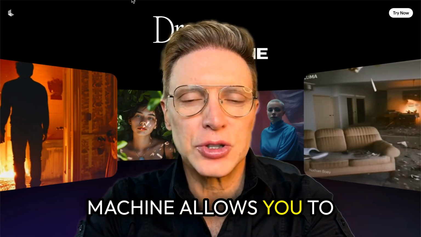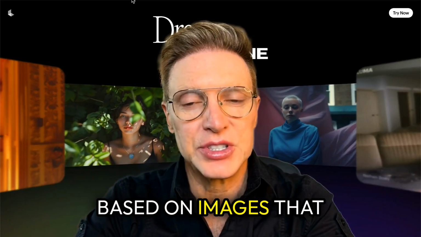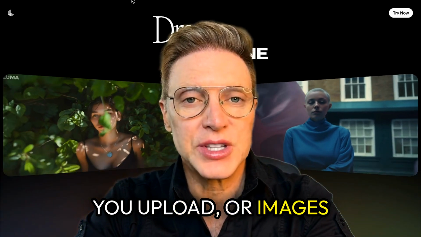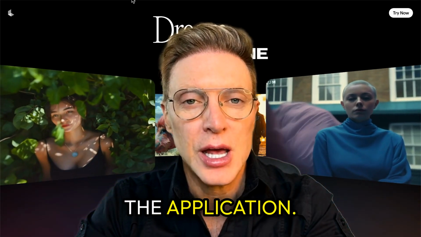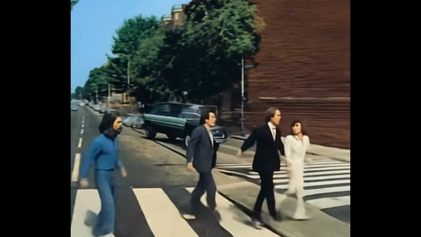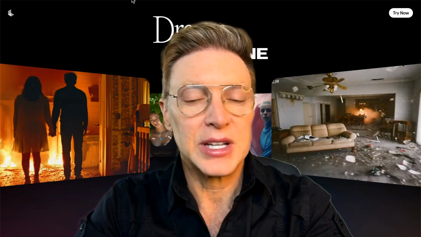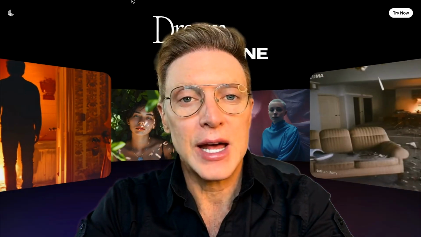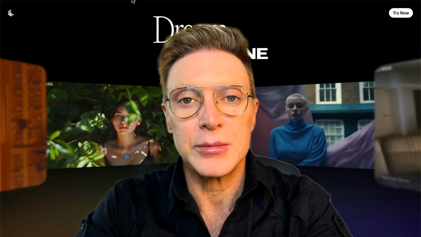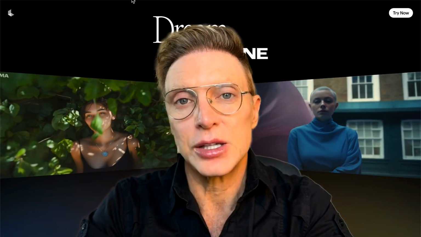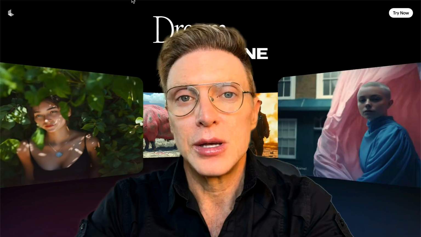LumaLabs Dream Machine allows you to create short videos based on images that you upload or images that you create within the application. And the videos sometimes turn out great, and they sometimes turn out to be a hot mess. Because until now, we haven't had the ability to control where the animation goes, basically where the animation ends up. But now, LumaLabs Dream Machine has introduced keyframes. This gives us the power to control exactly how our video ends.